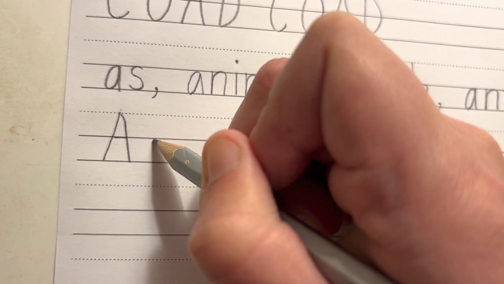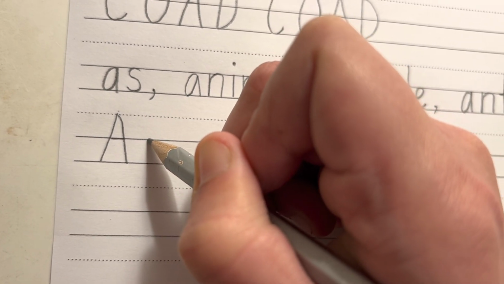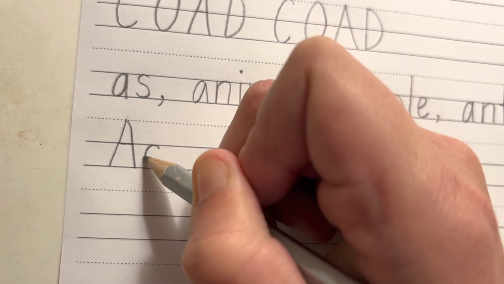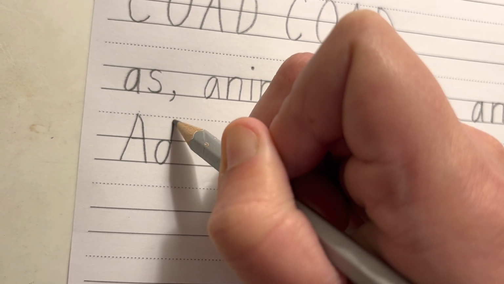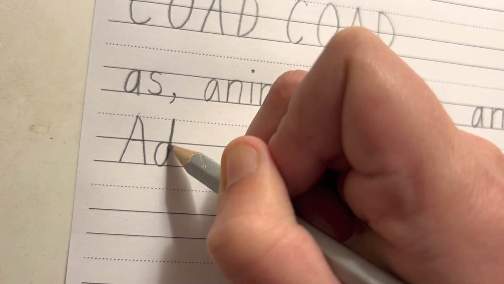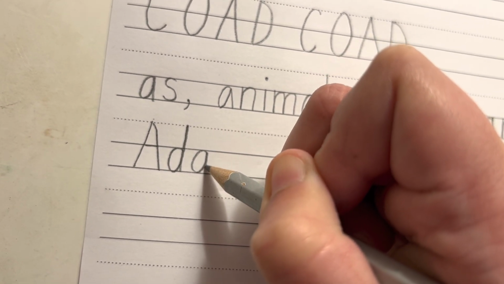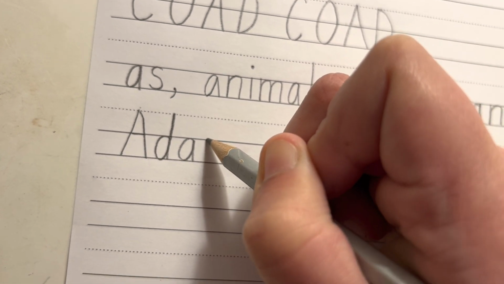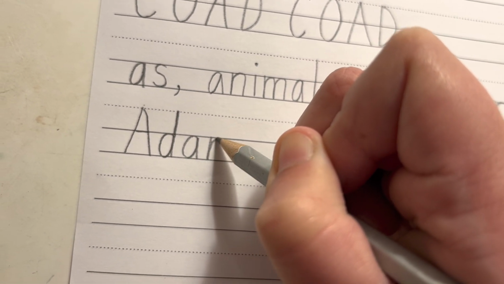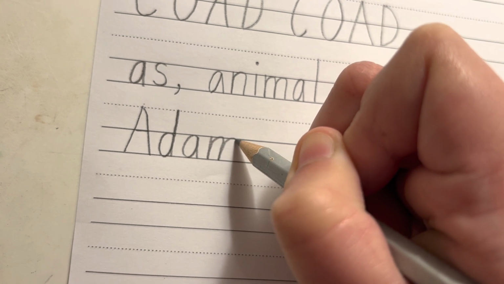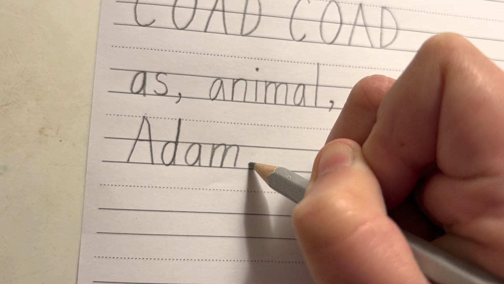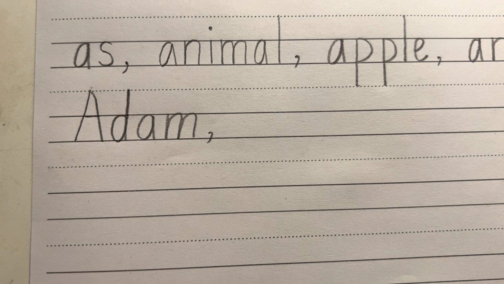And for the D, you start from the solid lines. You go round all the way up, touching the top line and back down. For the A, go round, up and down. And for the M, you start here, you go down and up and down and up and down. You may start writing.